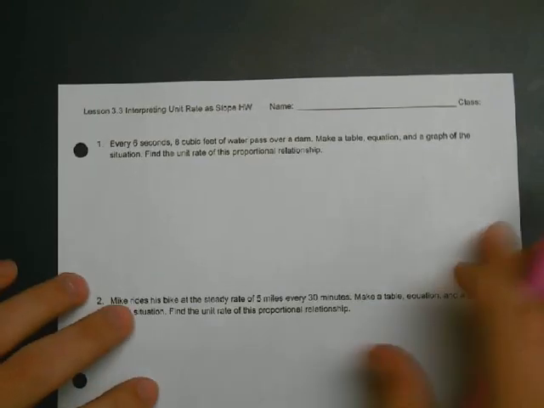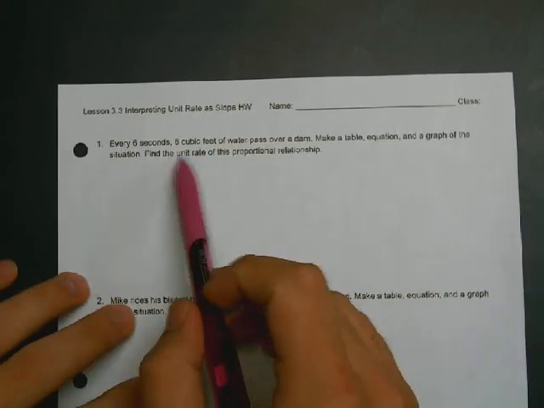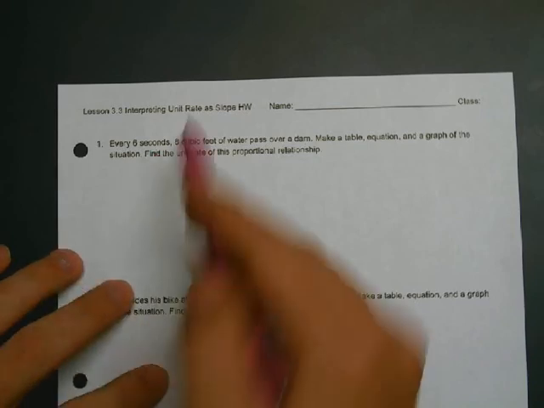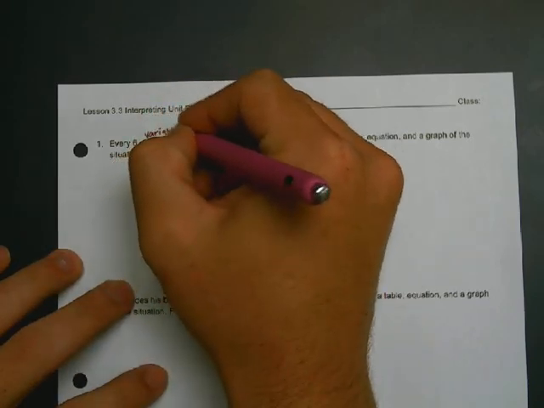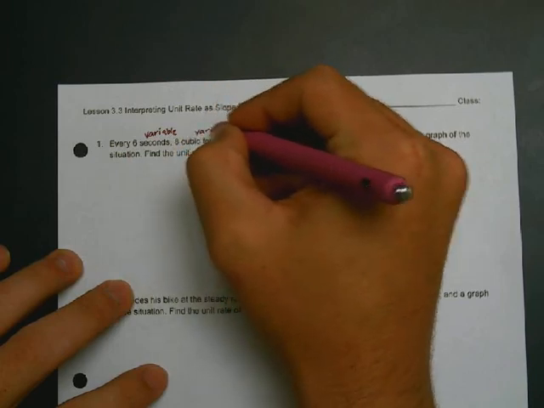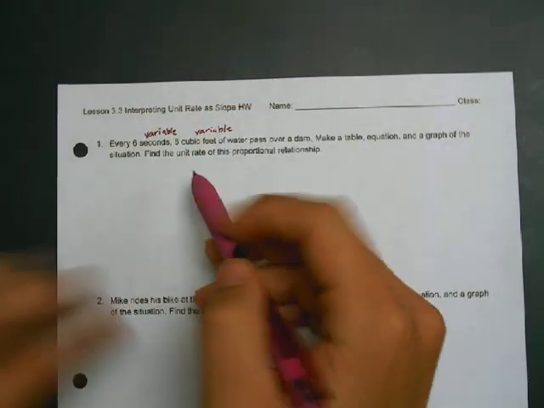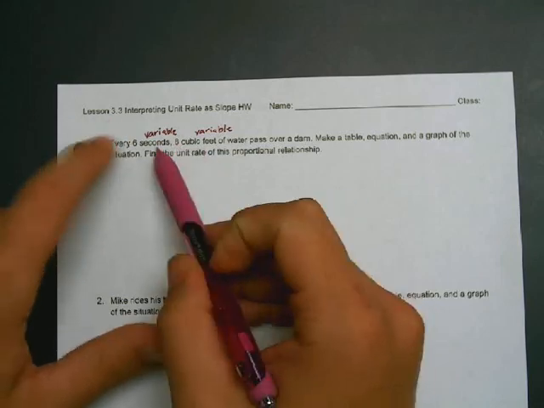So the first thing I'm going to do is make a table of the situation. I have my first variable, which is seconds, and my other variable is cubic feet of water. Now a lot of kids always want to say the numbers 6 and 8 are the variables, but it's their units that are the variables.